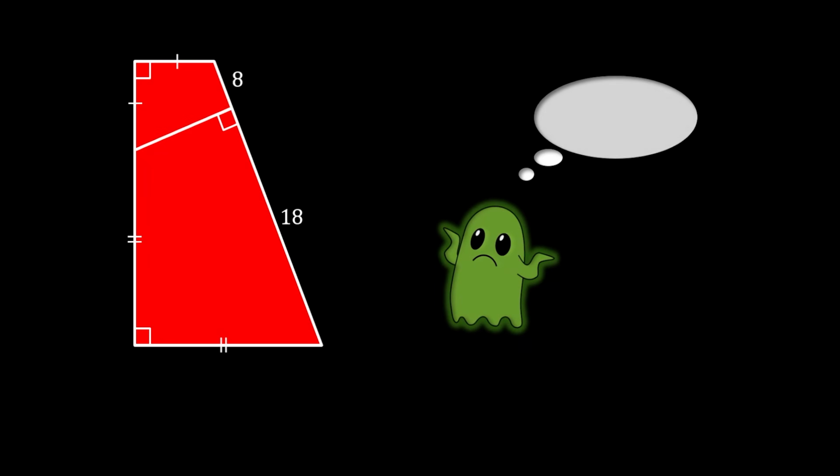The question is, can we somehow calculate the area of this red trapezium? This question was sent to me by one of my subscribers, Wu, from China. Wu stated that this problem was given to him in a math competition in China. So, if you guys want to try this one out for yourself, you can pause the video right now, then come back and check the solution.